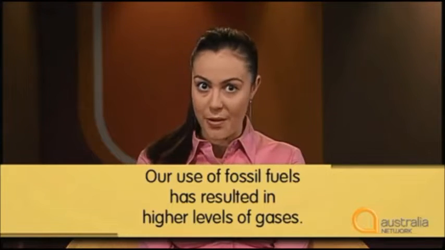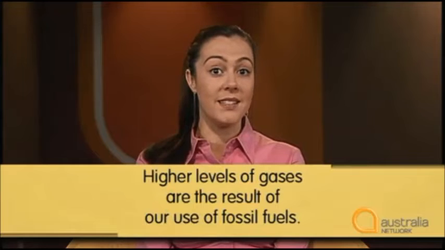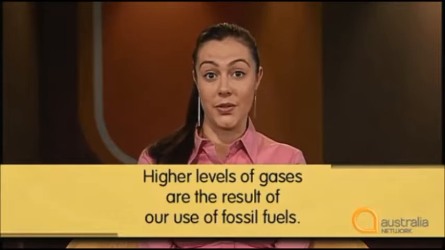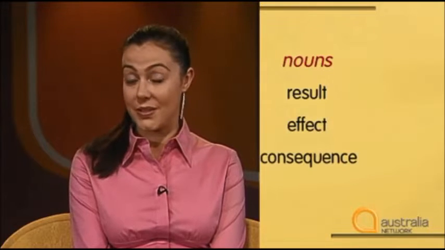Our use of fossil fuels has resulted in higher levels of gases. But we can also express the cause-effect relationship the other way round. Higher levels of gases are the result of our use of fossil fuels. Notice that we use a noun phrase here. This is very common. We can use nouns like the result, the effect, the consequence.